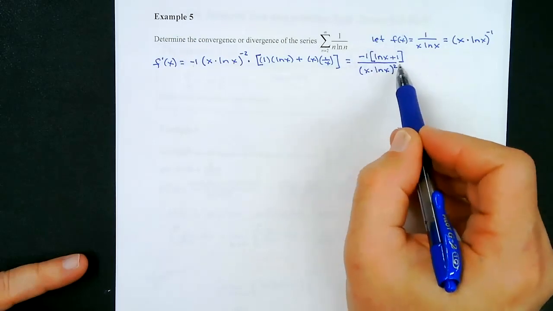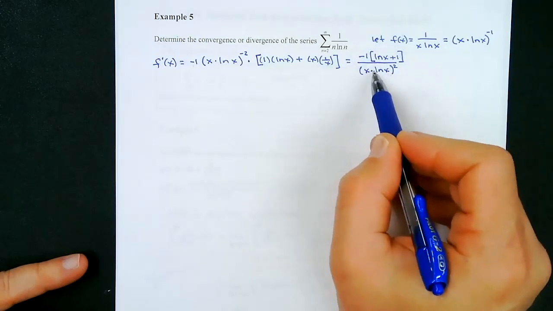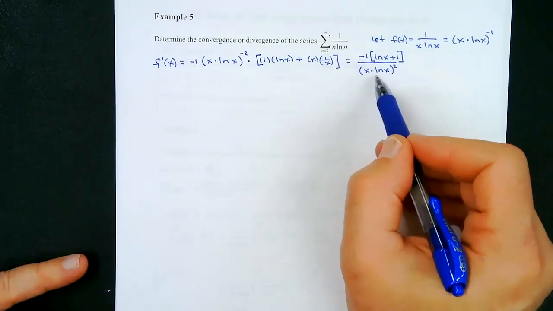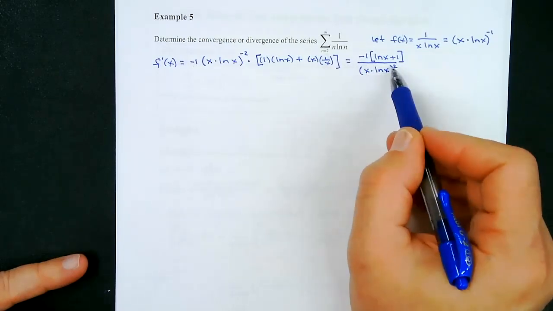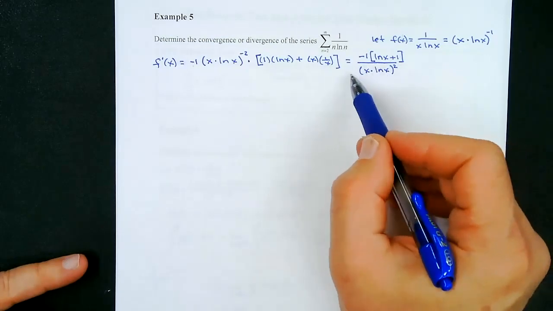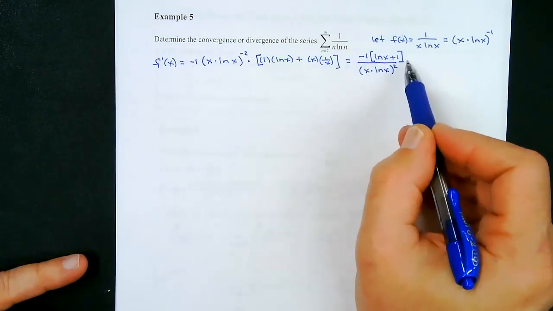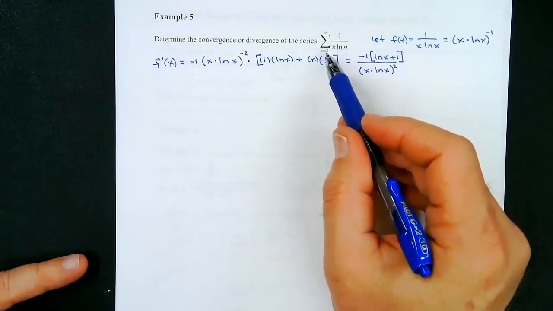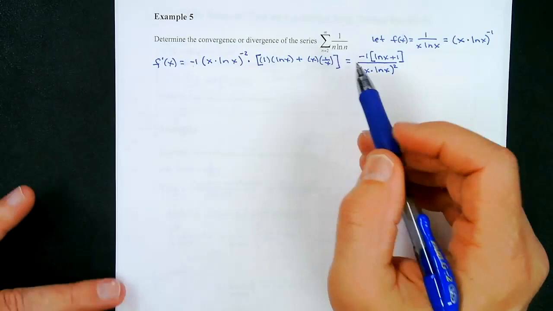We're squaring here, and x is 2, then 3, 4, 5, and so on. So both of these are going to be positive, but I'm squaring, so that's going to be positive. This denominator is always going to be positive. The numerator is always going to be negative when x is greater than or equal to 2.